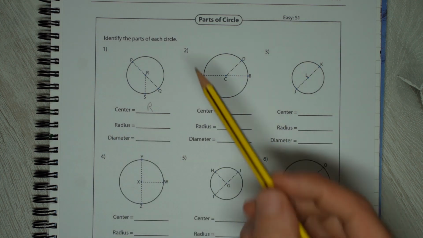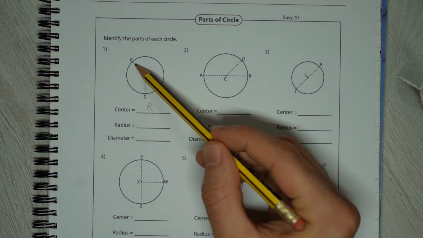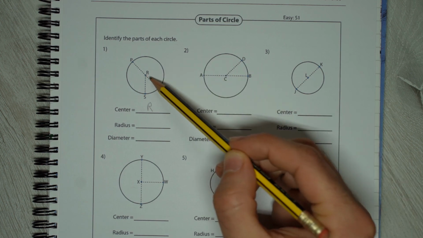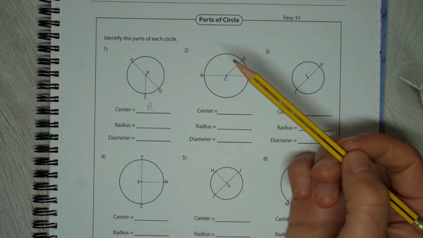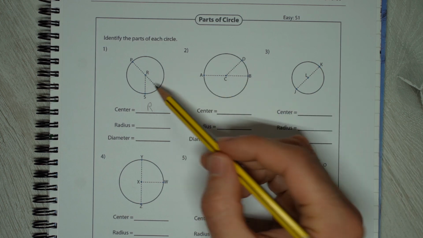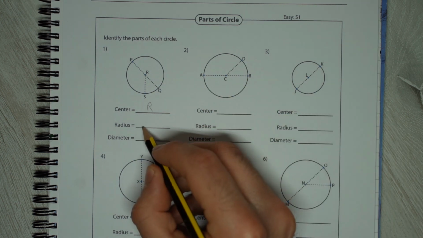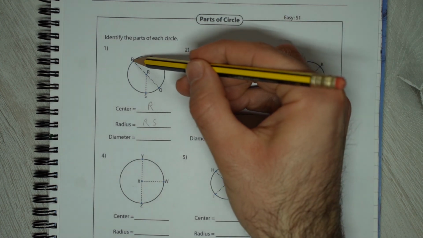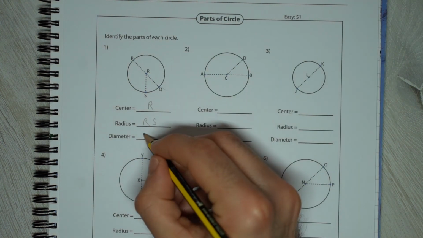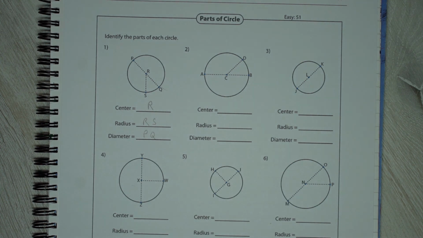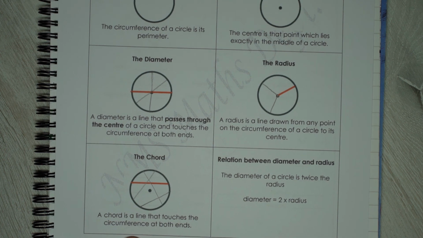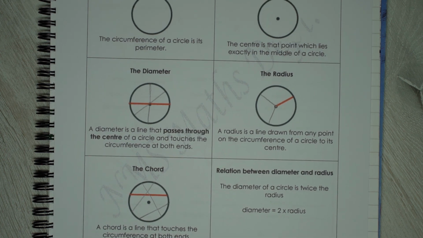you can mention, for example, PR. PR is a radius, or RQ, it's also a radius, RQ, or RS. Okay, you can mention any one of those three. For example, I'm going to write RS. And a diameter. We have only one diameter, which is the PQ. Okay, so you have to write PQ there. Okay, so you need to learn these, okay, and practice them.